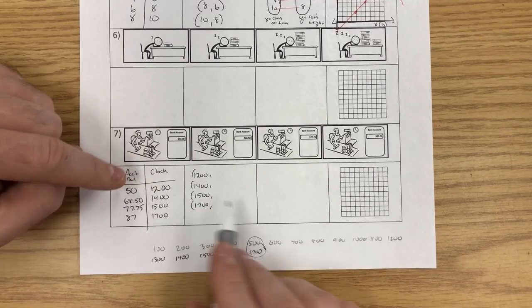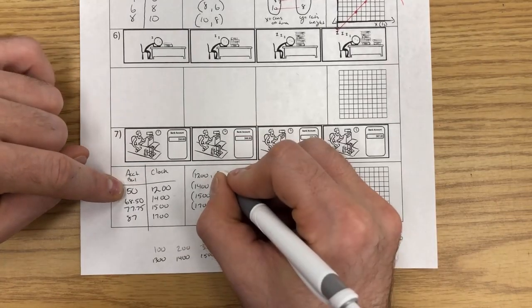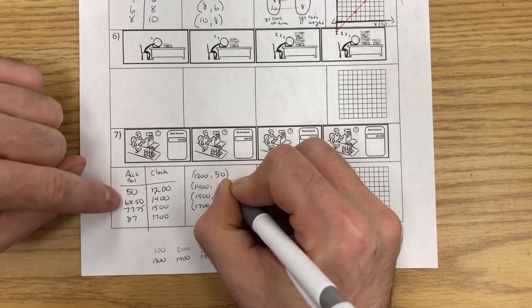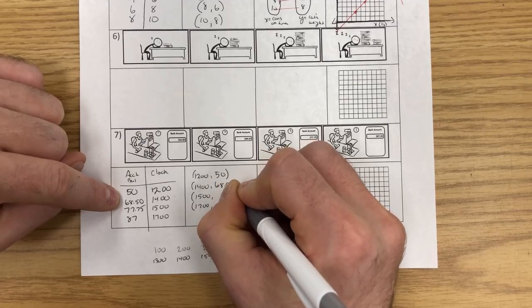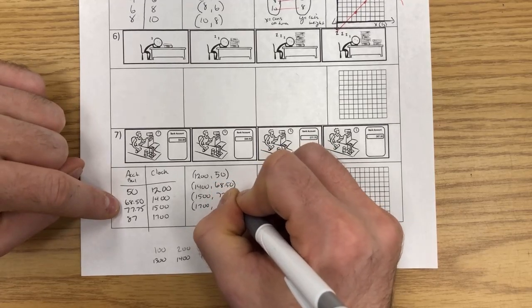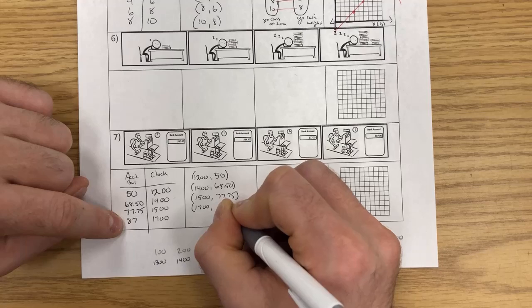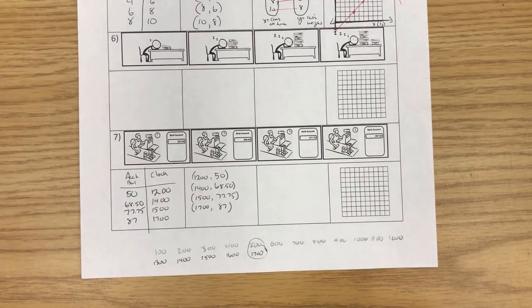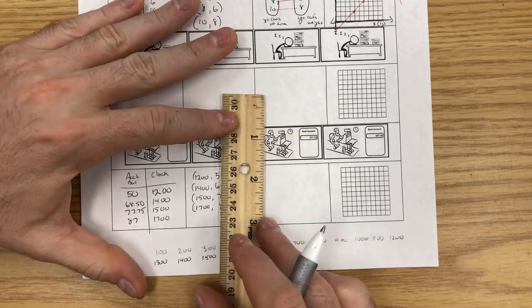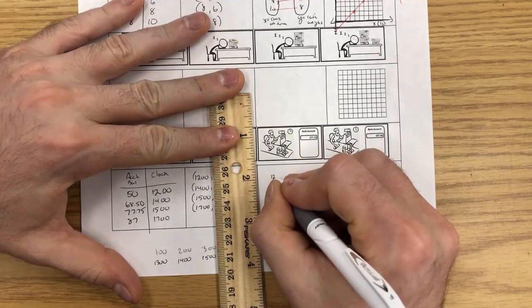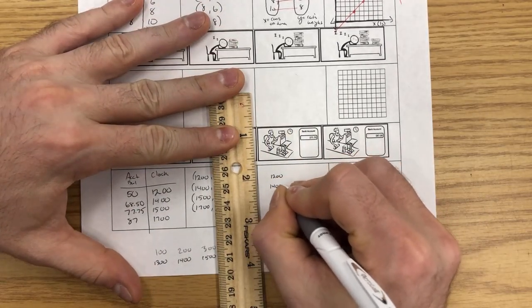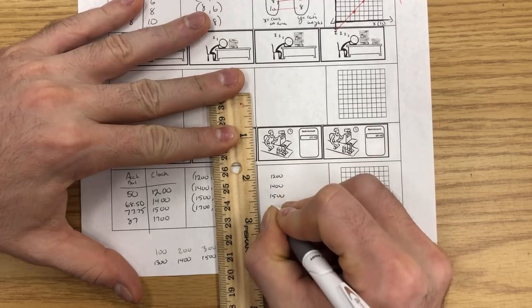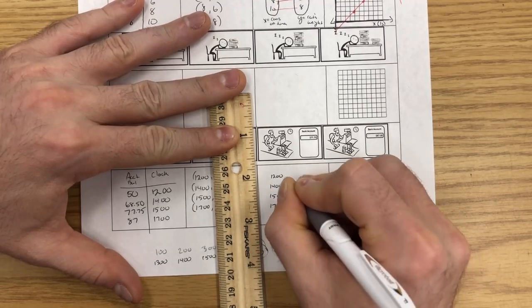So we're going to list that first, and we're going to list the partner second. Boom. And then we're going to go through and list these in order from least to greatest. So 1,200, 1,400, 1,500, and 1,700.